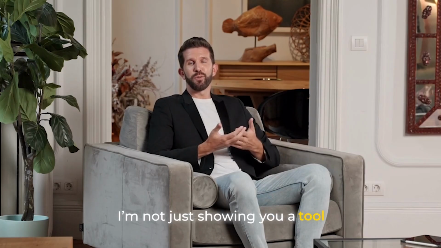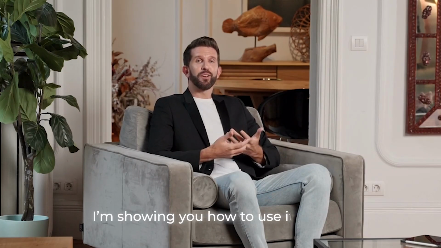I'm not just showing you a tool, I'm showing you how to use it correctly. And stay till the end, because one small choice changes how people respond to your QR code immediately.